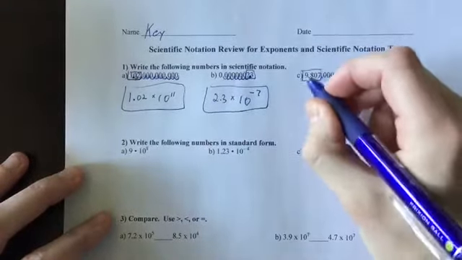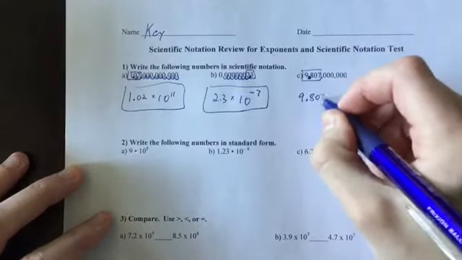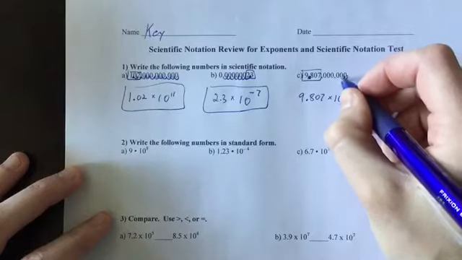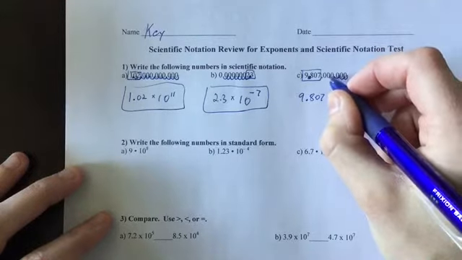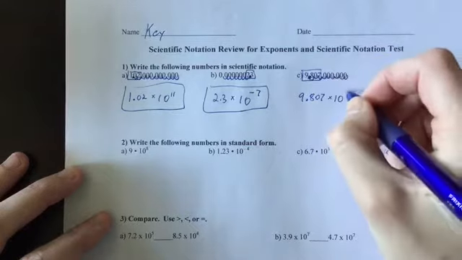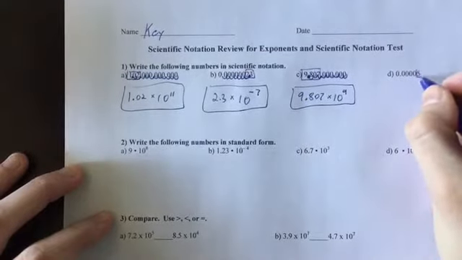Box my significand, put my decimal, 9.807, big number, positive exponent, and count it. 1, 2, 3, 4, 5, 6, 7, 8, 9 times 10 to the 9th. Oh, significand, there it is. It's going to be right there.